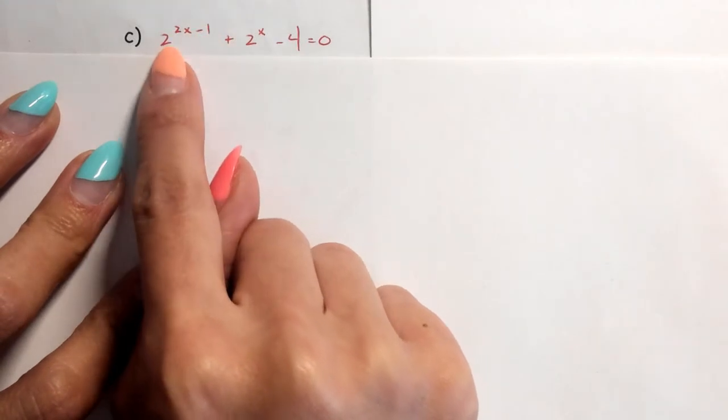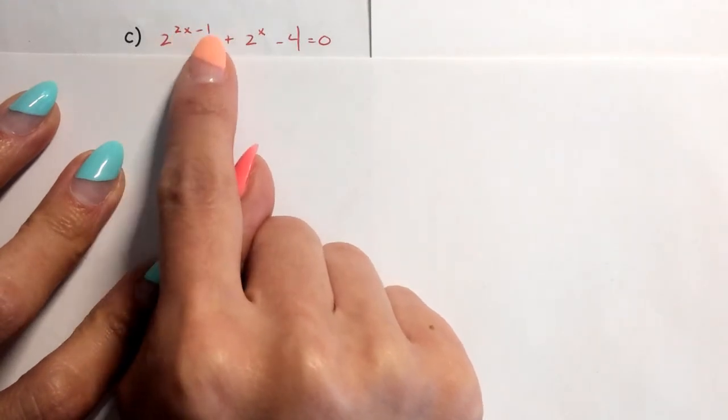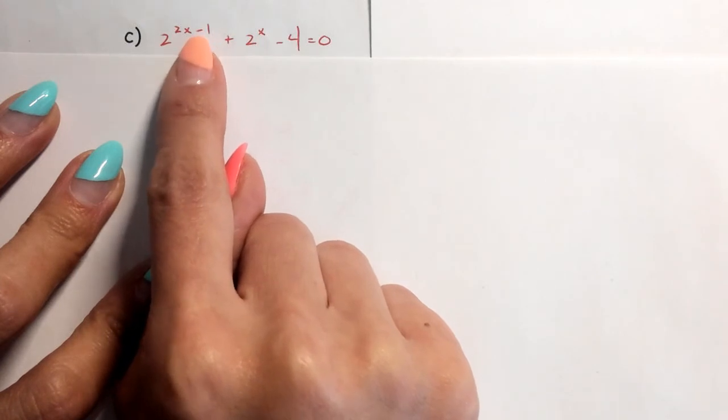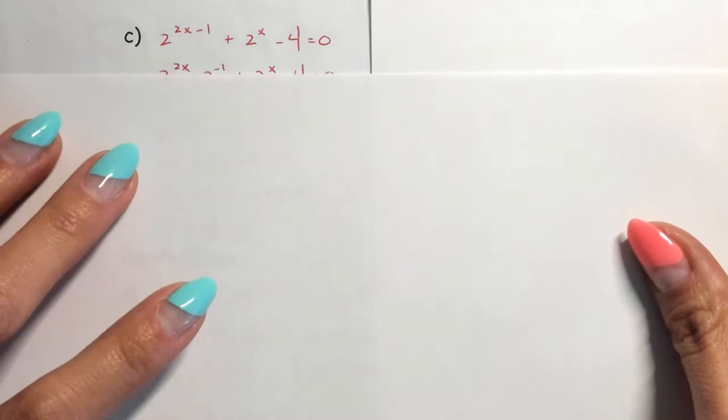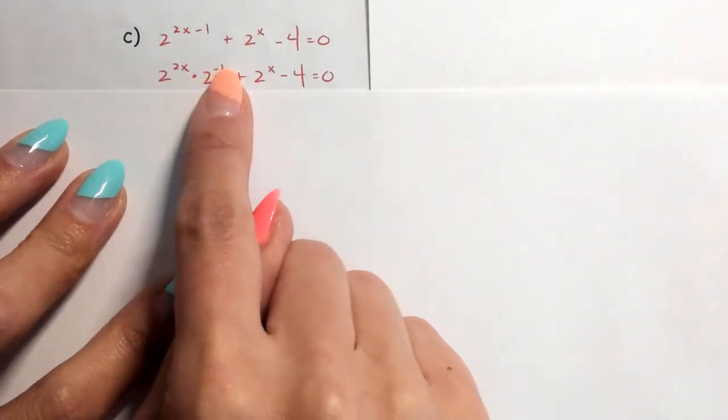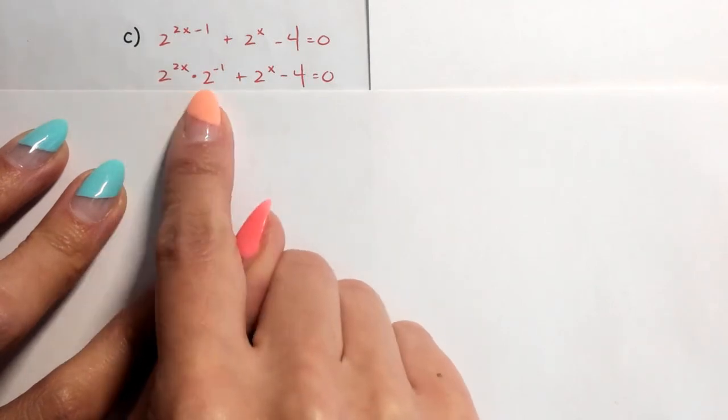What would the 2 to the power of 2x multiply with to get that -1 as a power? Wouldn't it be that? Right? Because if you have the same bases and you multiply, you can add the powers. So wouldn't it have to be this?